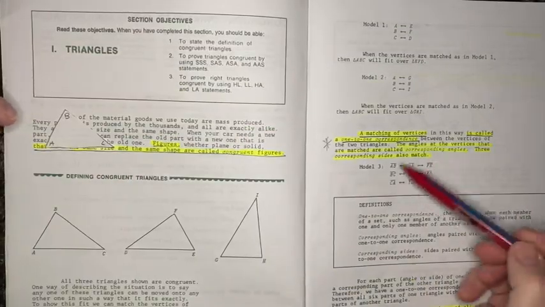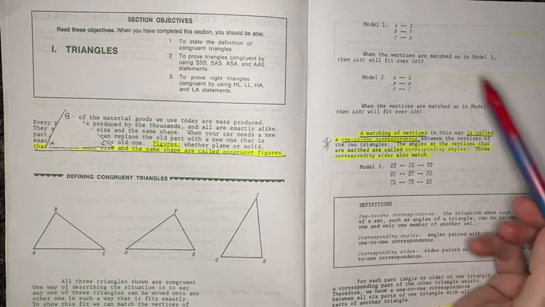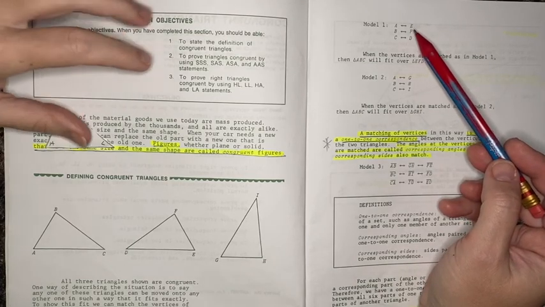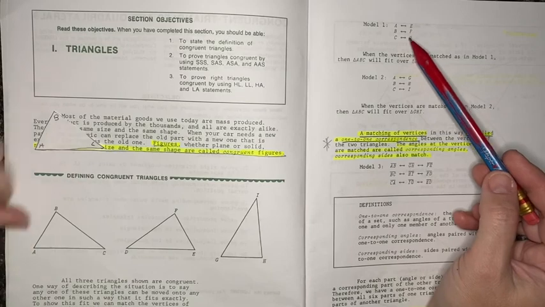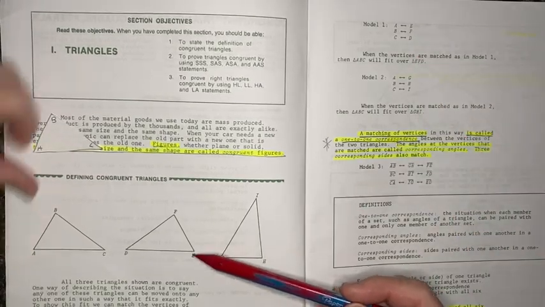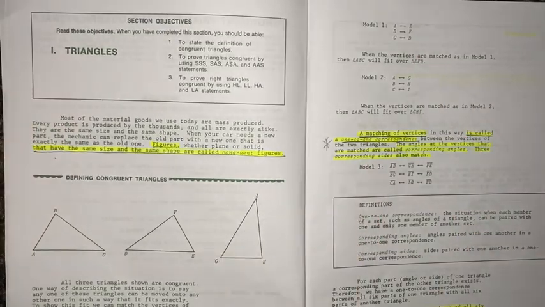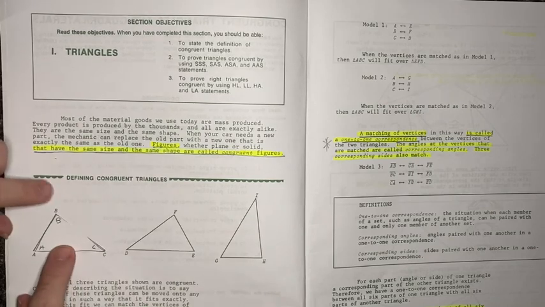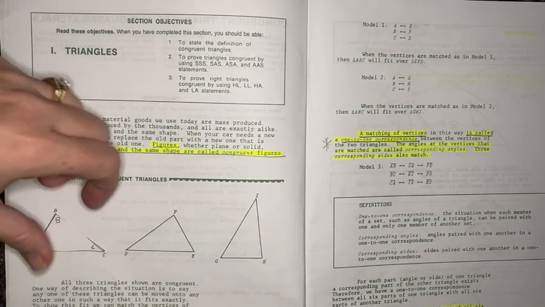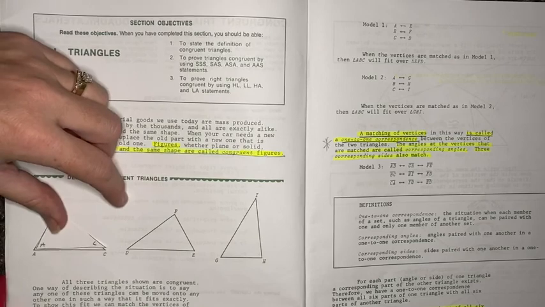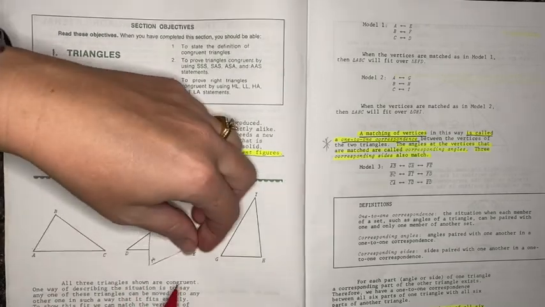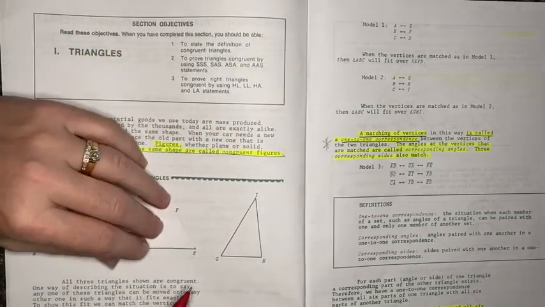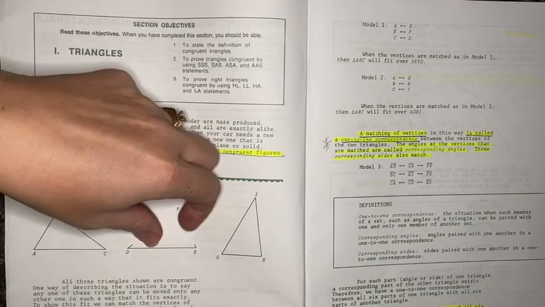Now, to be able to tell which sides correspond with each other, we need to match up our vertices. And here for model 1, they tell us that A matches E. Now I made a rough cutout of this triangle ABC, right? And to show you that A matches with E, if you flip it over, see how it fits on there perfectly?